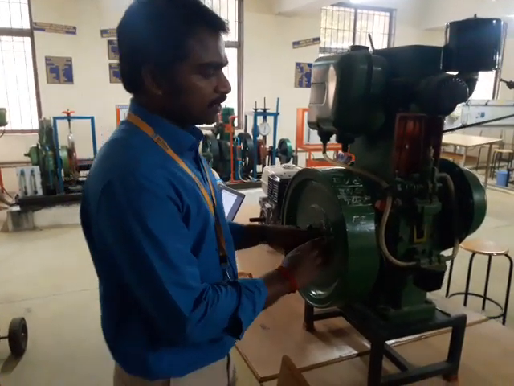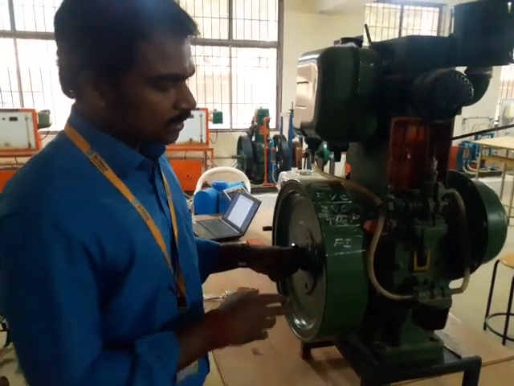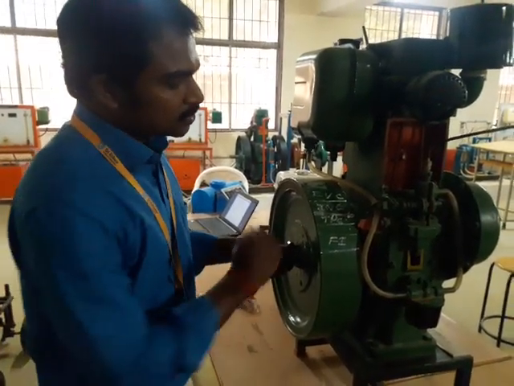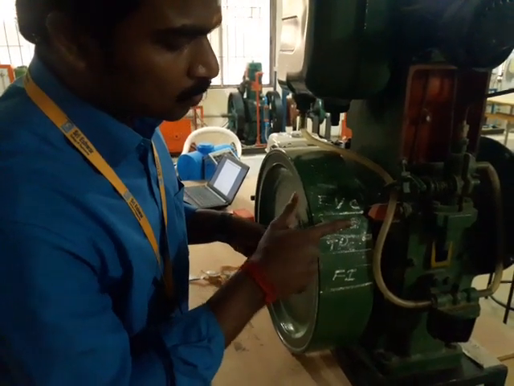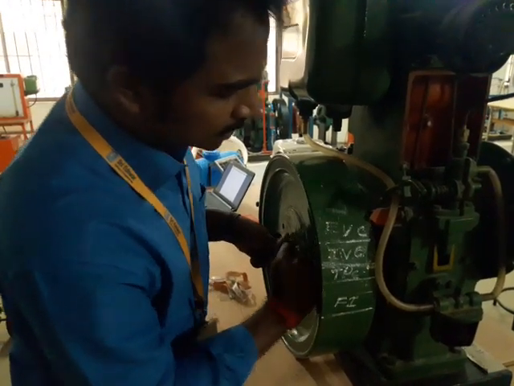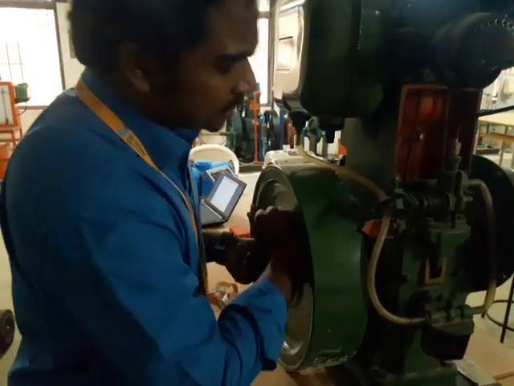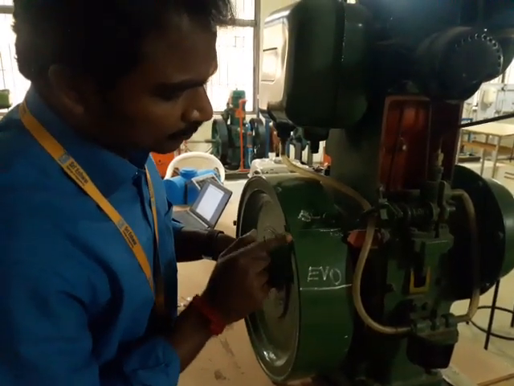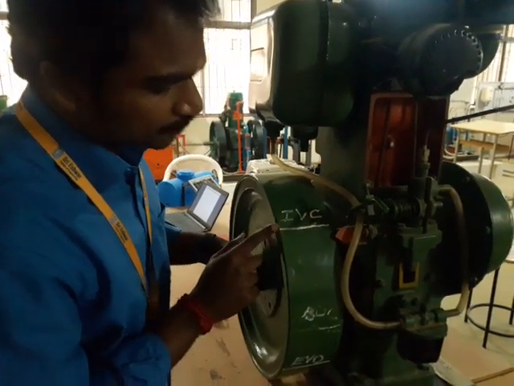So on the flywheel, I have obtained my actual valve opening and closing near my dead centers. Near the TDC, I have obtained the inlet valve open and the exhaust valve close. Similarly, I have obtained the exhaust valve open near BDC and the inlet valve close after BDC.